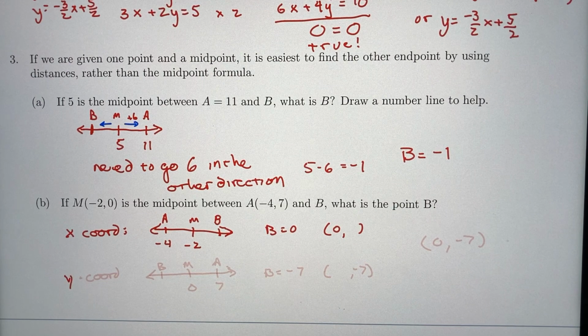And for the y-coordinate, in the y direction, m is 0 in the middle. Always put m in the middle. If we've got 7 for A, this must be 7 to the left. So B is negative 7. Oh, that's the y-coordinate. Wait a minute. Sorry. I had it in the x-coordinate. You never saw it. So 0, negative 7 is going to be my final answer.